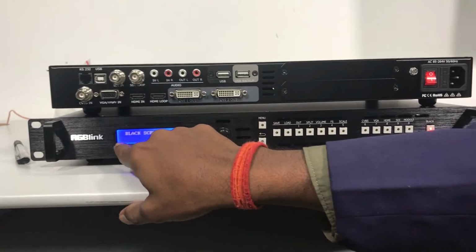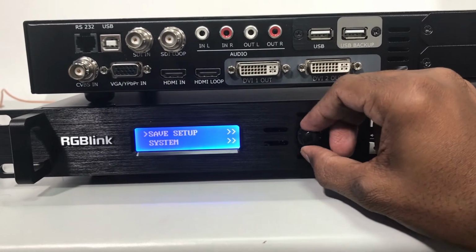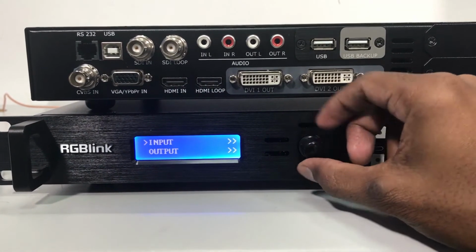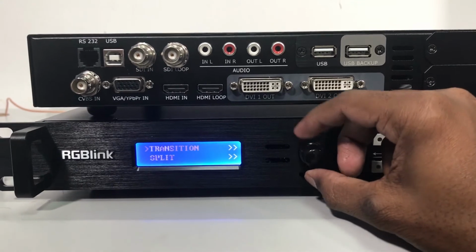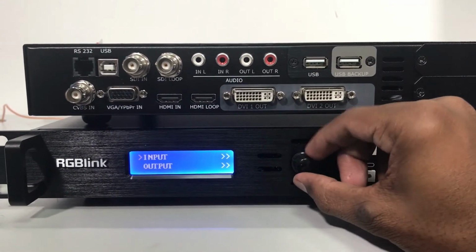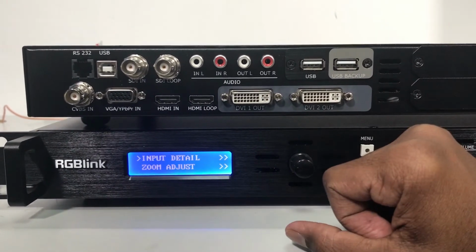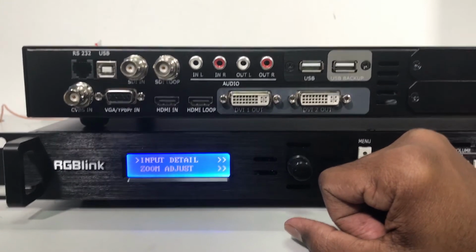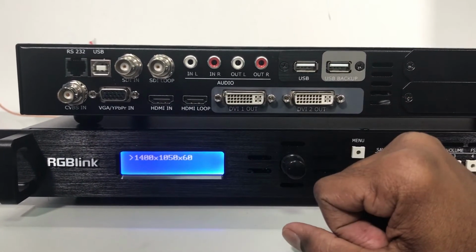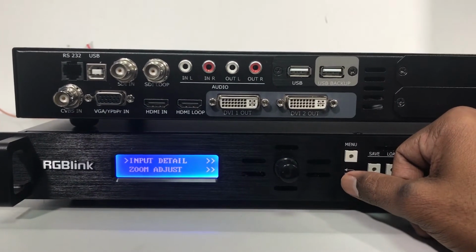Here is the OLED screen, where you can monitor all the activities of the video processor functioning. Here I rotate left and right through the knob. This one is called a knob button. If I need to select input, then I press in the middle, and the input detail would be selected. If I need to confirm anything, then I press again as an enter. I'll go back.